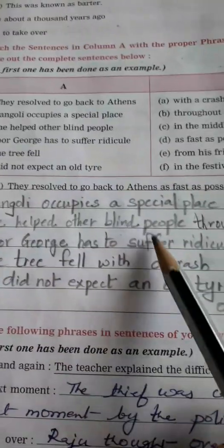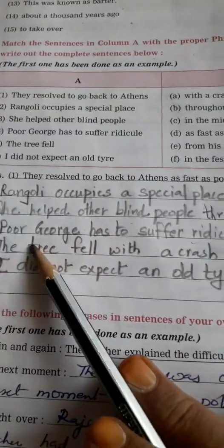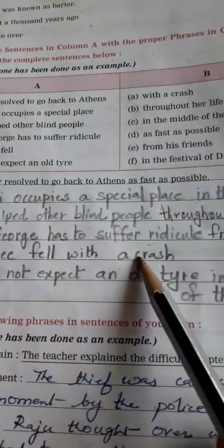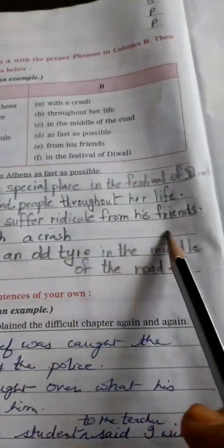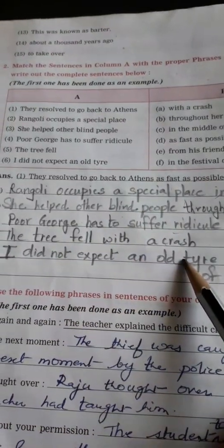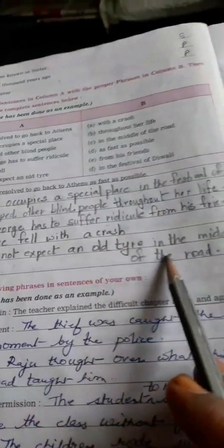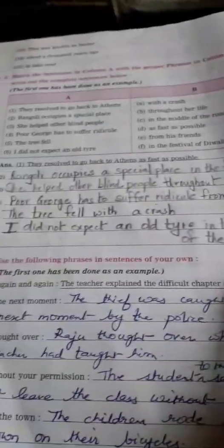She helped other blind people throughout her life. Poor George had to suffer ridicule from his friends. The tree fell with a crash. I did not expect an old tire in the middle of the road.